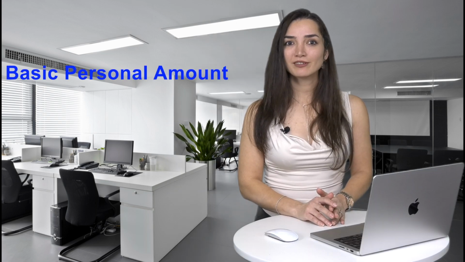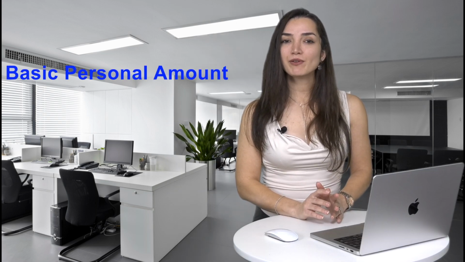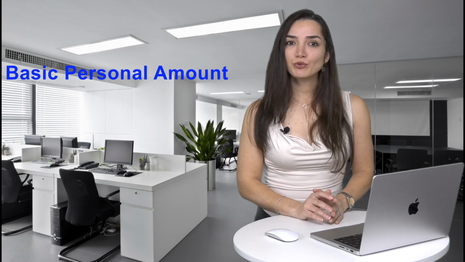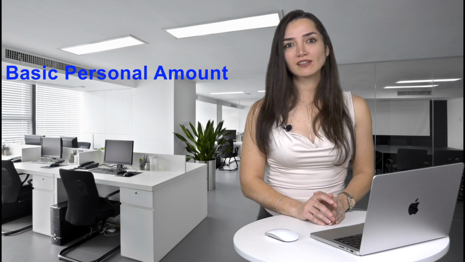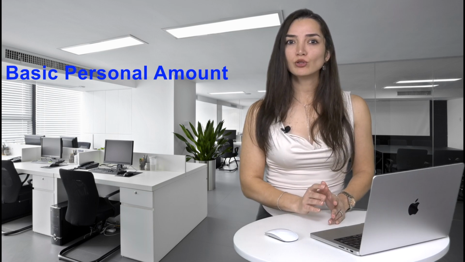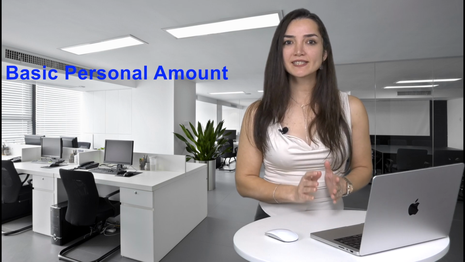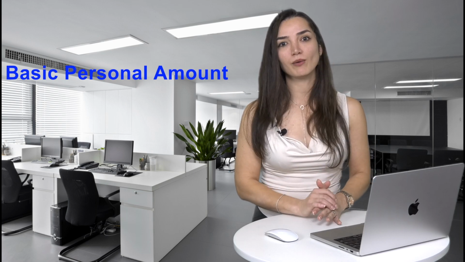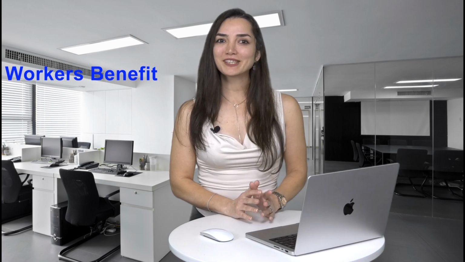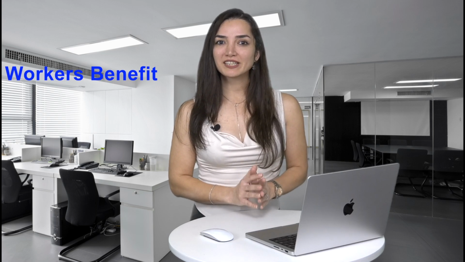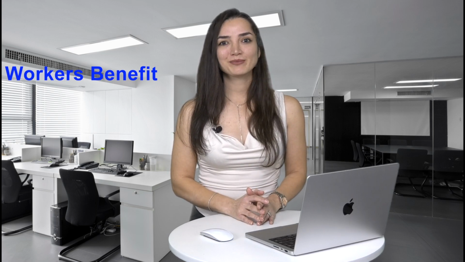Tax credits are even better than deductions because they directly reduce the tax you owe in Canada. Some common ones are the basic personal amount. This is a credit everyone gets. For 2023, it's $15,000, meaning you don't pay taxes on your first $15,000 of income. Canada Workers Benefit, a refundable credit for low-income workers.